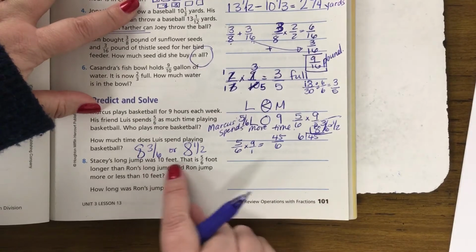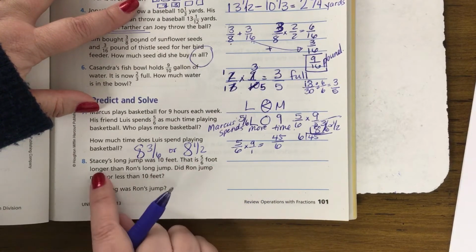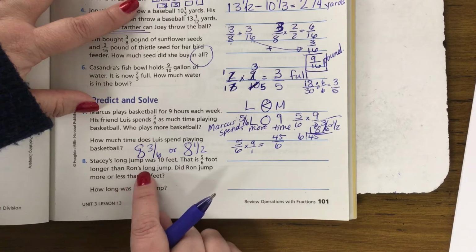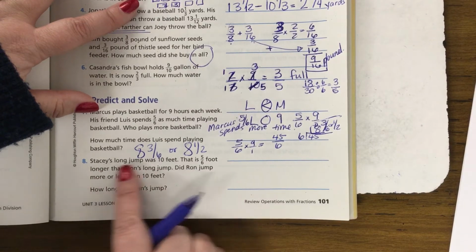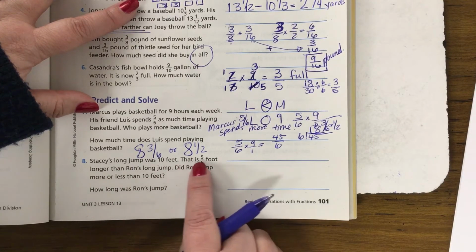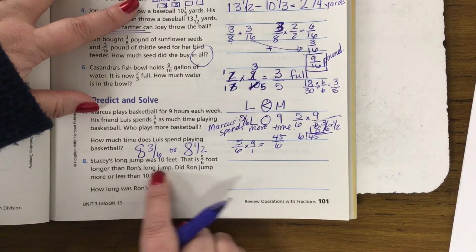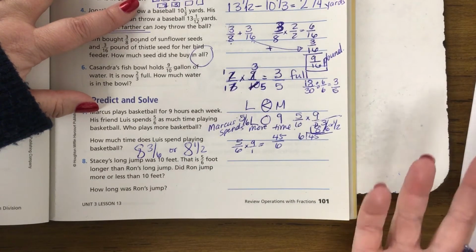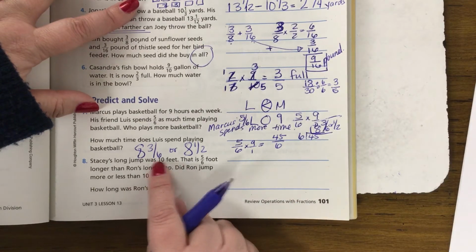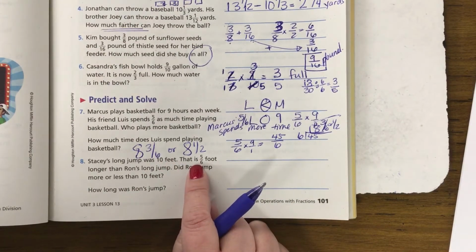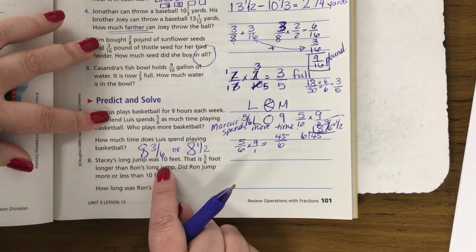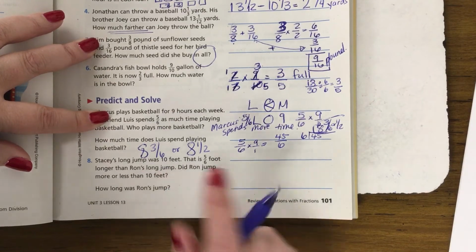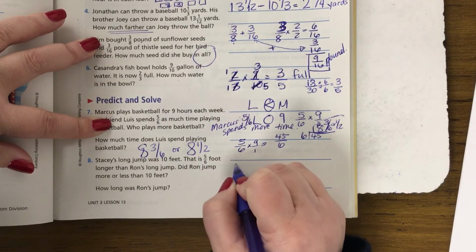Stacy's long jump was 10 feet. That is 5/6 foot longer than Ron's long jump. Did Ron jump more or less than 10 feet? Well, if Stacy jumped 10 feet, and that was longer than Ron's long jump, then clearly Stacy jumped longer. She jumped 10 feet. He didn't jump 10 feet. He jumped, what, 9 1/6 feet? Because if it was the same, if she jumped 10 feet and he jumped 10 feet, they would have said it was the same amount, but it's not. So we know that he jumped less.